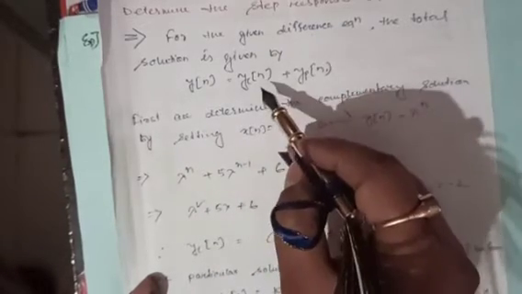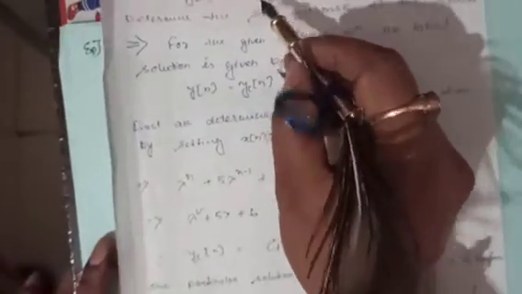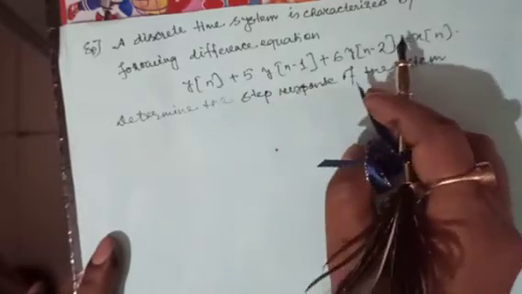So when x of n is 0 in the given equation, whatever y of n you get, let it be in the form lambda to the power n.